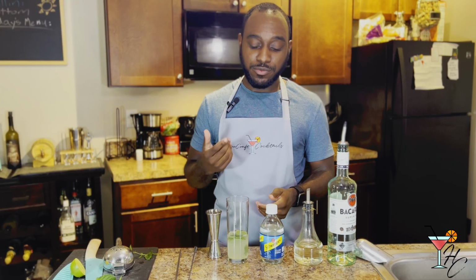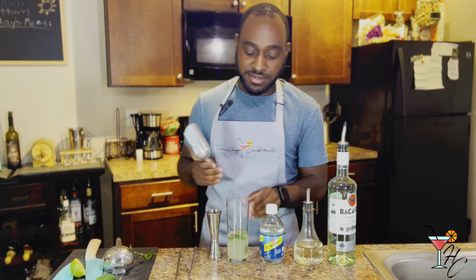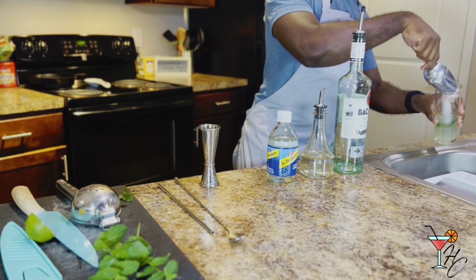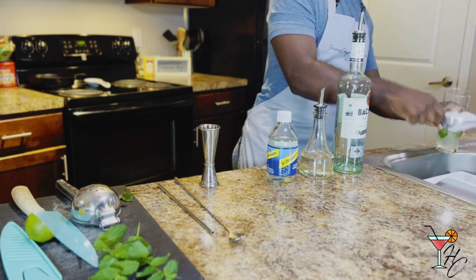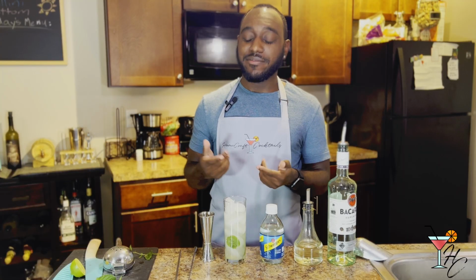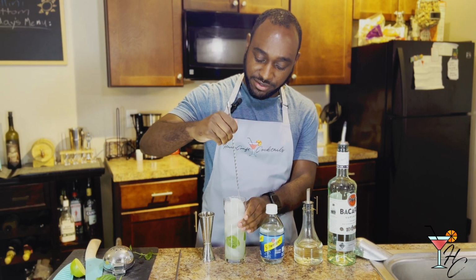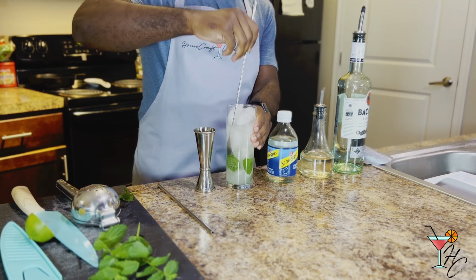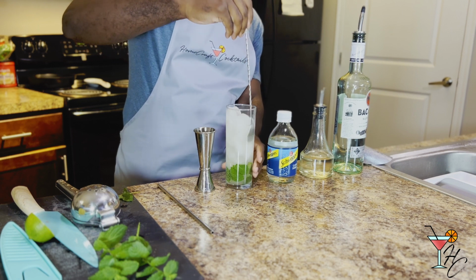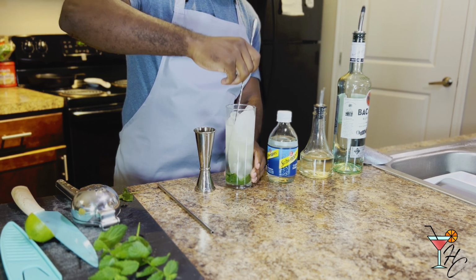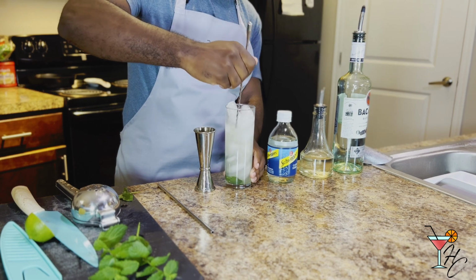And then you'll want to fill the glass up with ice. After that, you want to give it a little stir just to mix all the ingredients you have in there. And while you're stirring, you also want to grab the mint leaves that are at the bottom and pull them up so that they're evenly dispersed throughout the glass.